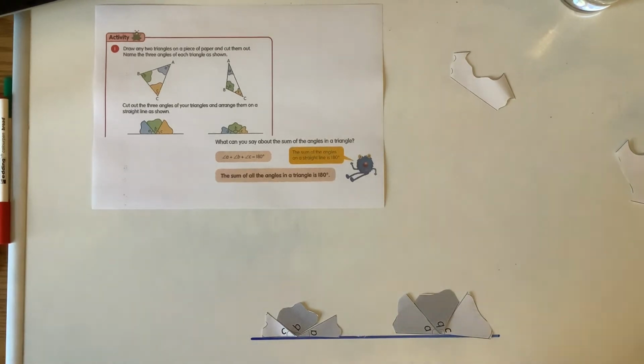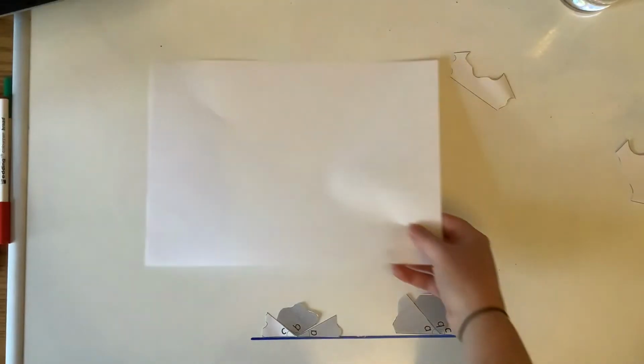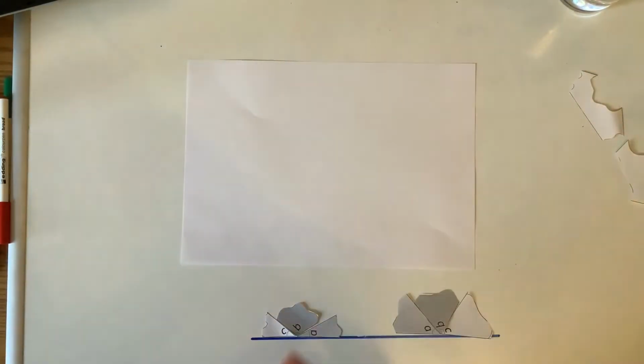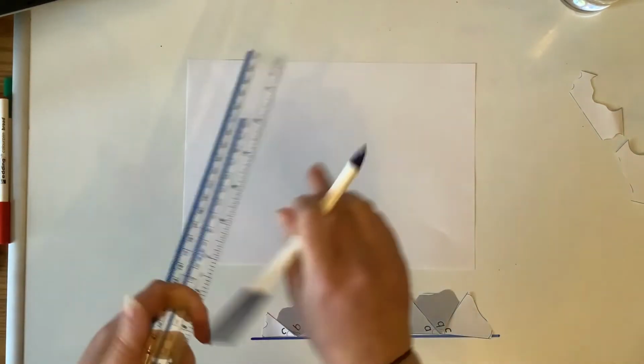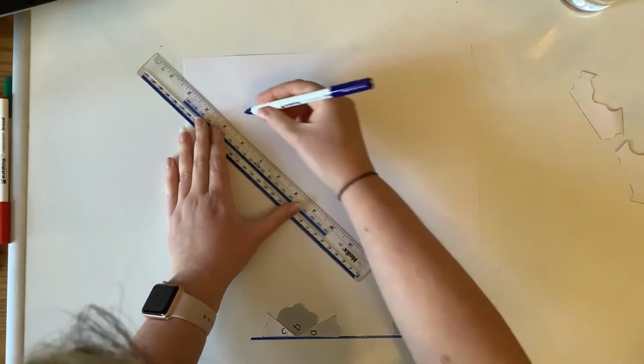And to prove this point further, on a piece of plain paper now, draw yourself a triangle. You'll need a ruler and something to write with. Just draw yourself a triangle, a three-sided shape.